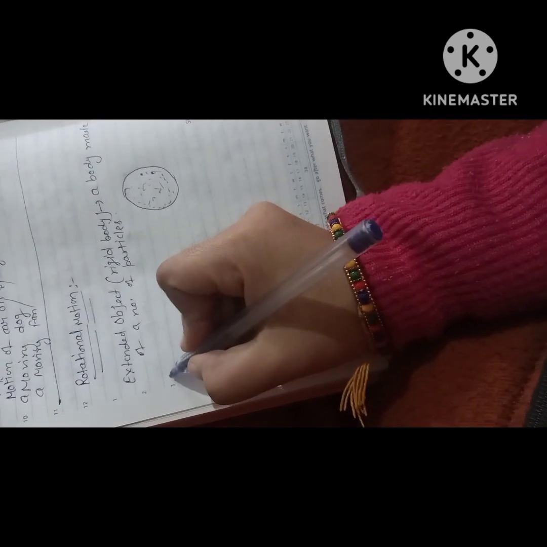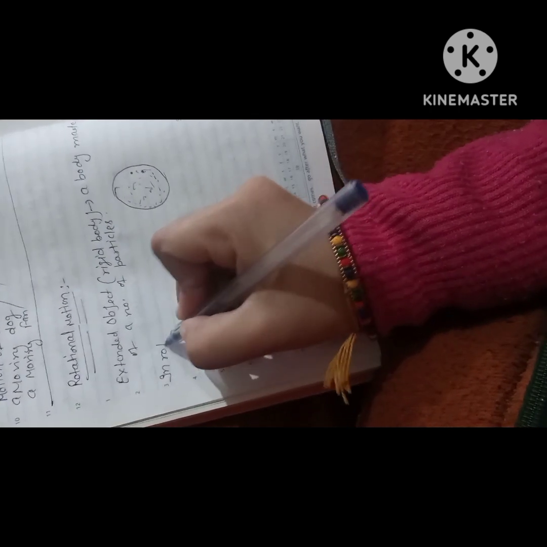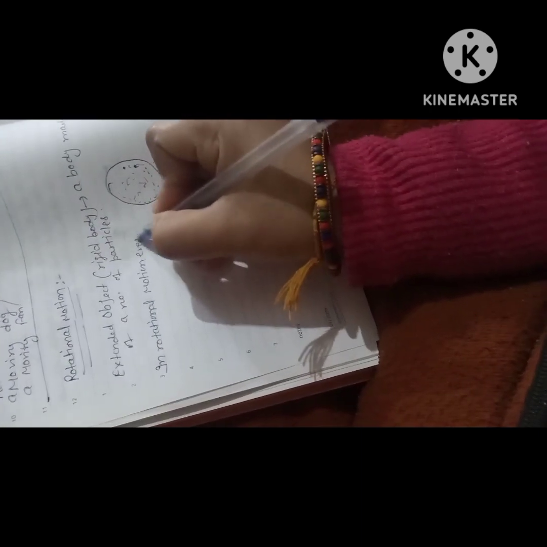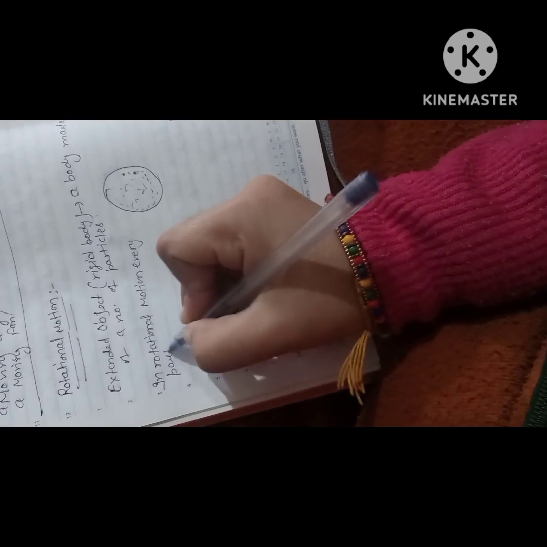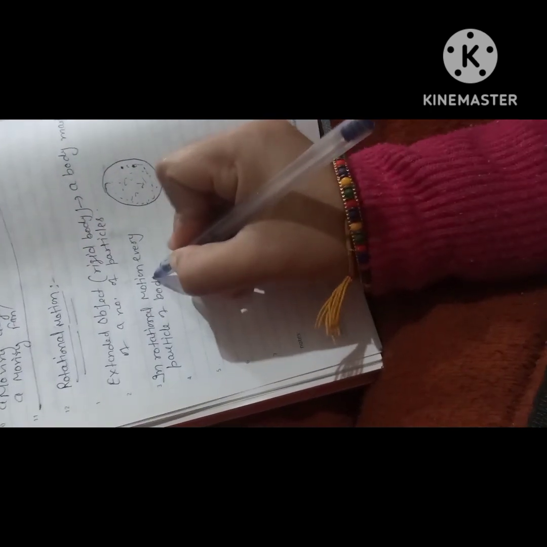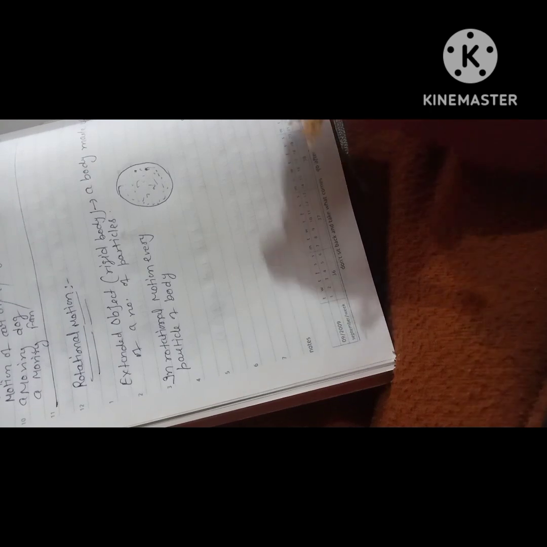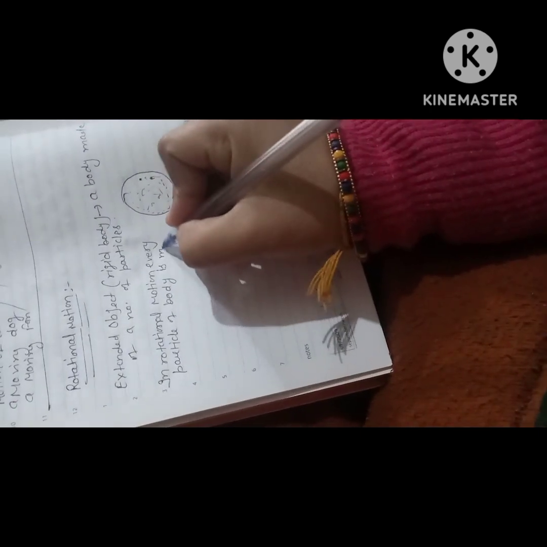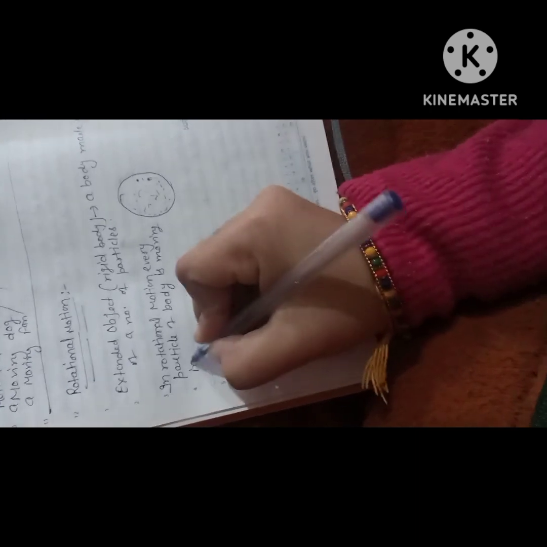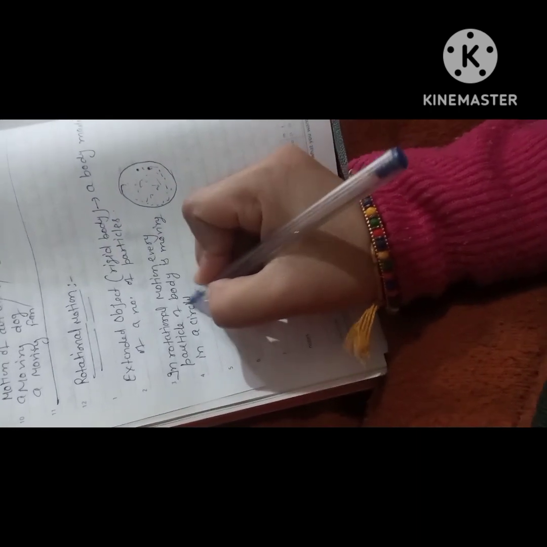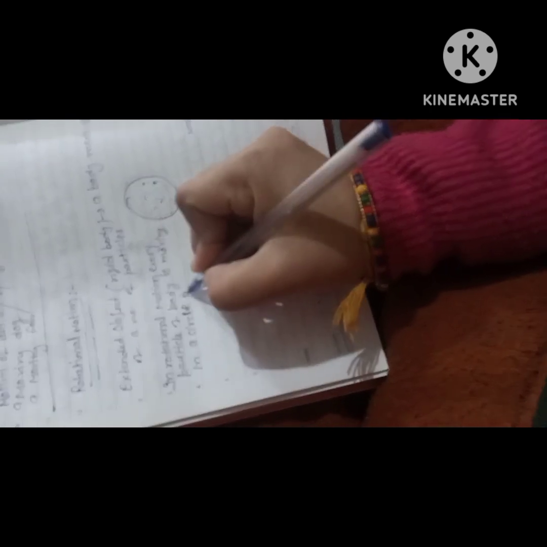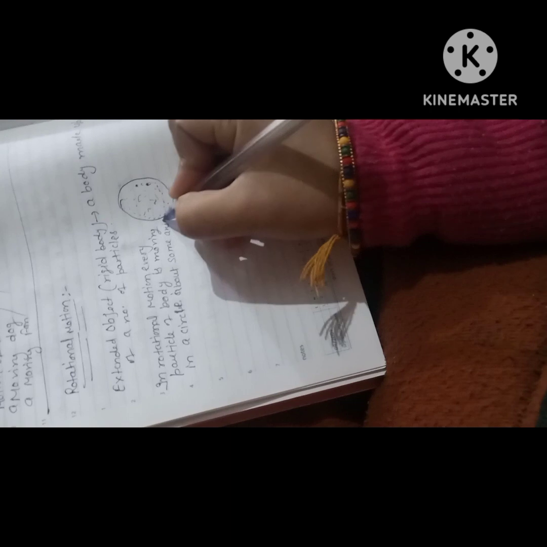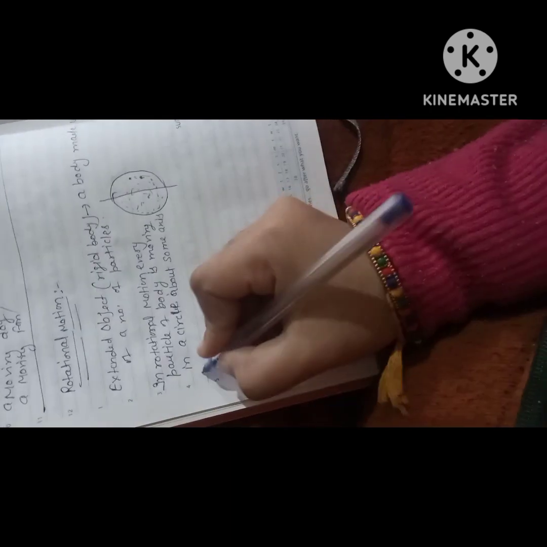So what is rotational motion? In rotational motion, every particle of the body is moving in a circle about some axis which is passing through the body itself.